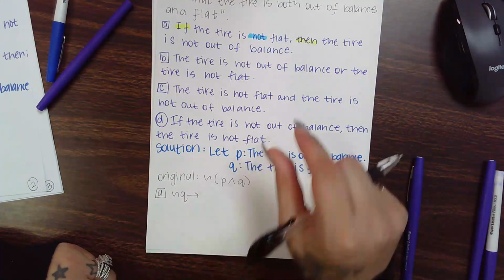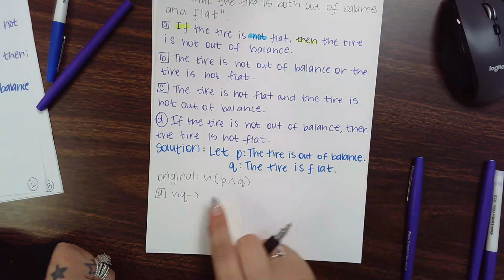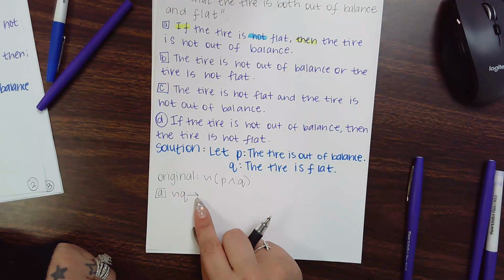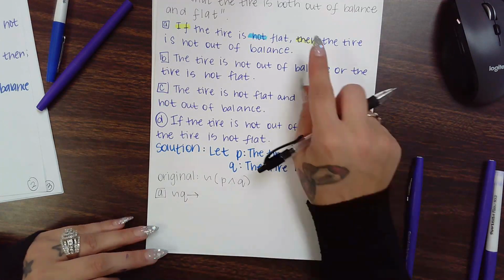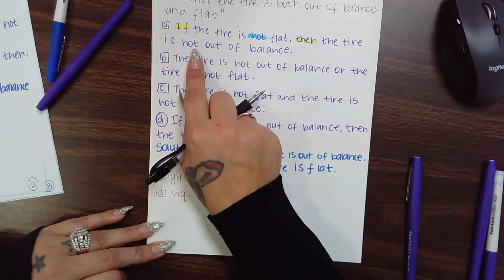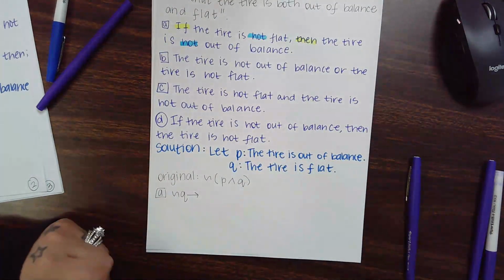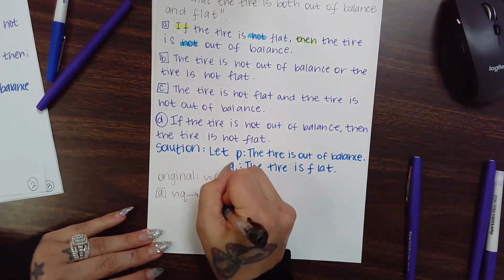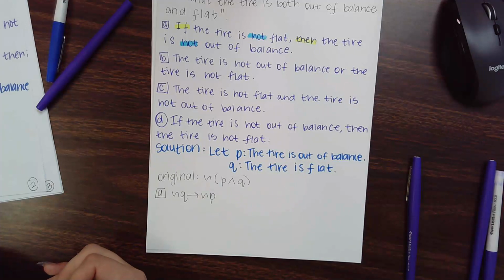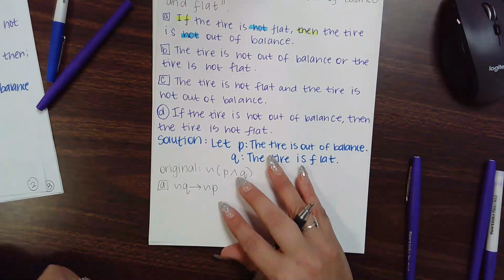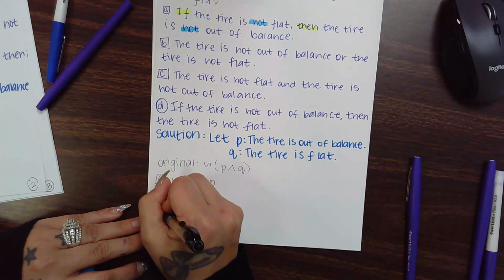After the word then is what follows after your arrow. It's called the consequent, remember? So after the word then, I have the tire is not out of balance. That is my P statement, and it's been negated. Okay? Now let's go and write symbolically what our B is.